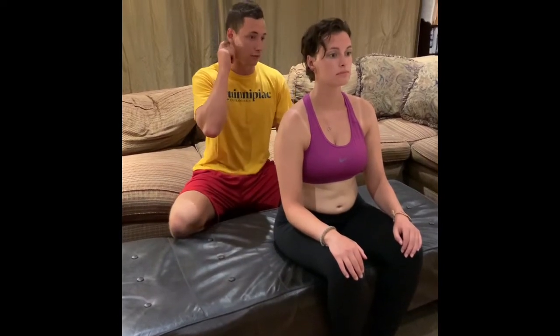Now for left lateral flexion, we cue our patient to go left ear to left shoulder. Go ahead. Good, back to neutral. Then for right lateral flexion, we'll be cueing our patient to go right ear to right shoulder. Go ahead. Good, now back to neutral.